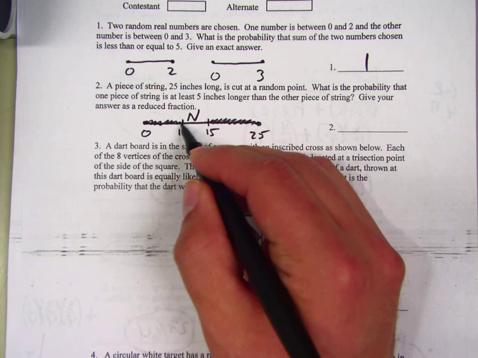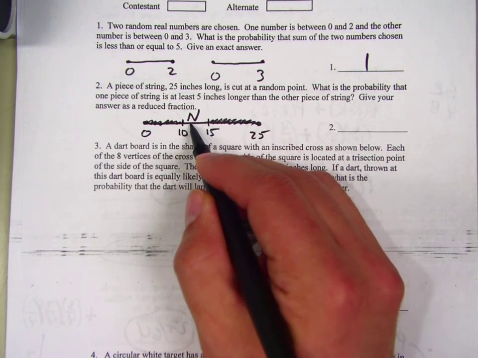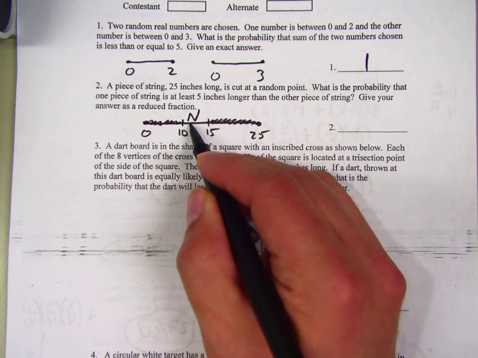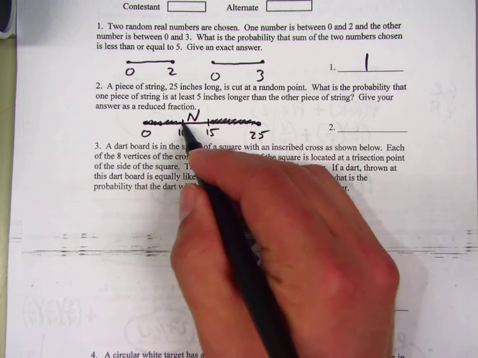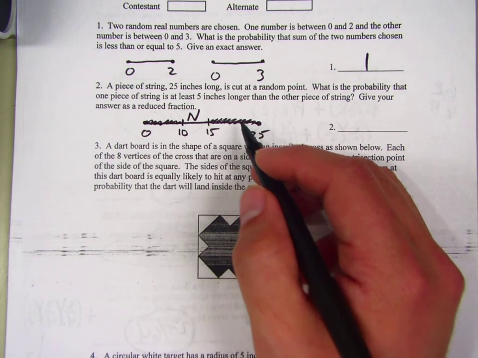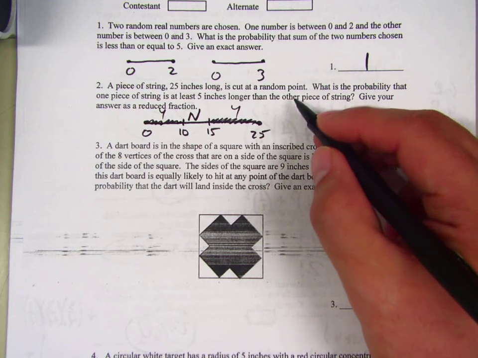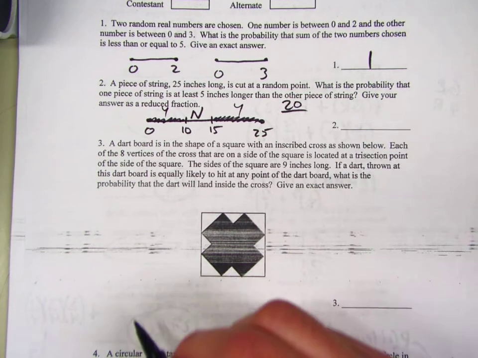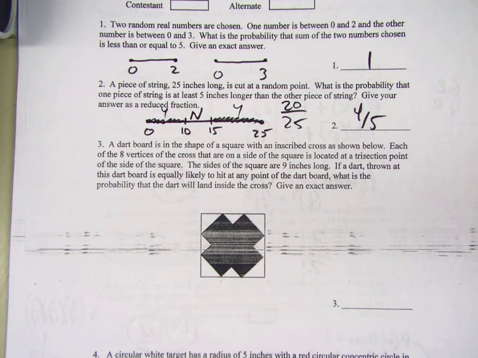This represents the length where you cannot cut the string. Because if you cut in here, let's say you cut at 11, this is 11, and now the other length is 14. That's not 5 more than, you see what I'm saying? So this shaded length represents all the possibilities of where to cut. So how long is that? The yeses. 20 out of a total of 25. So 4/5 is the probability for that.